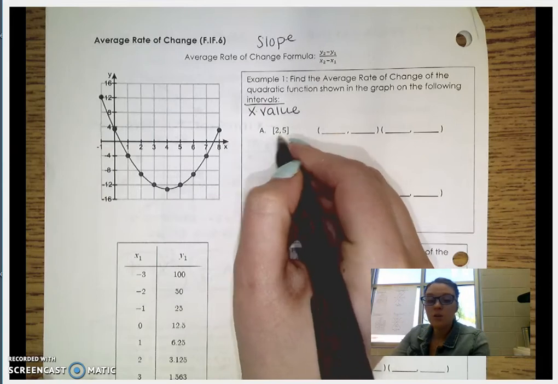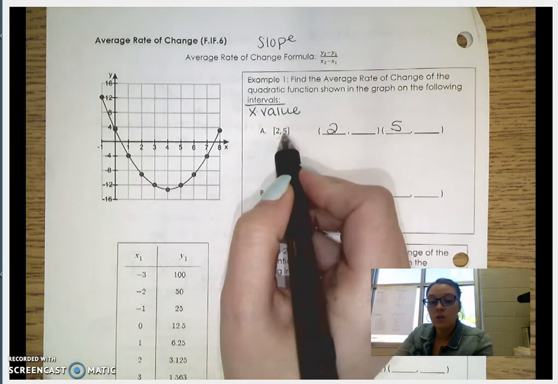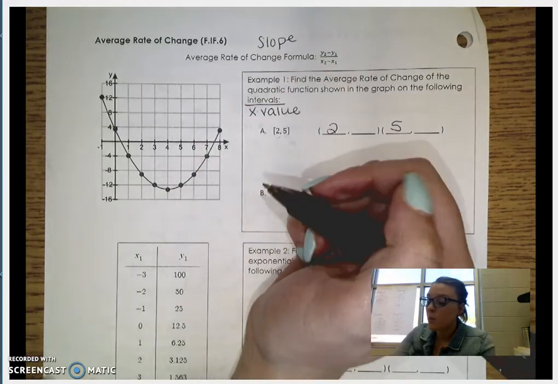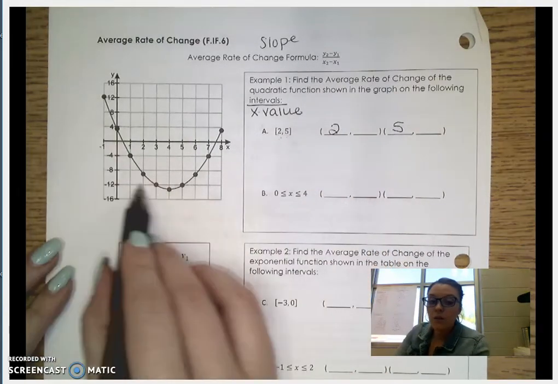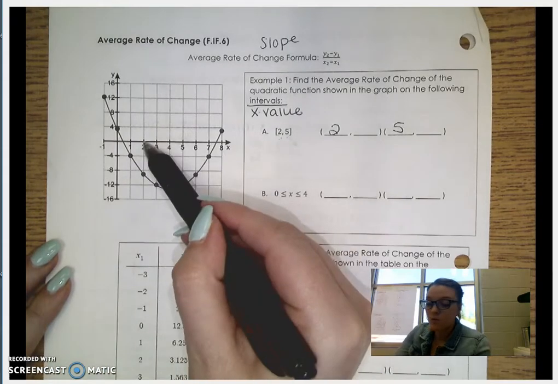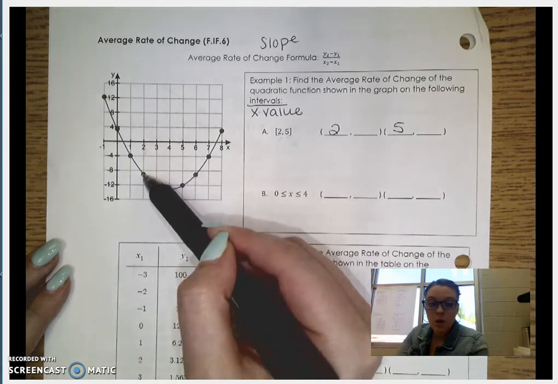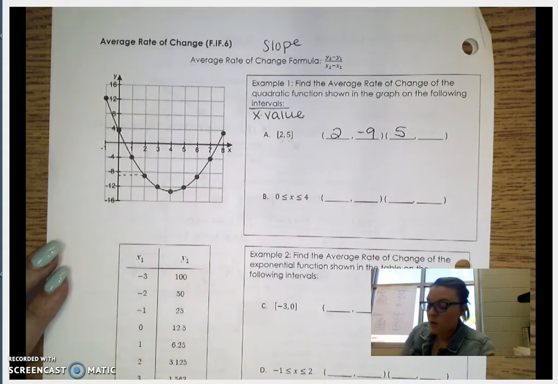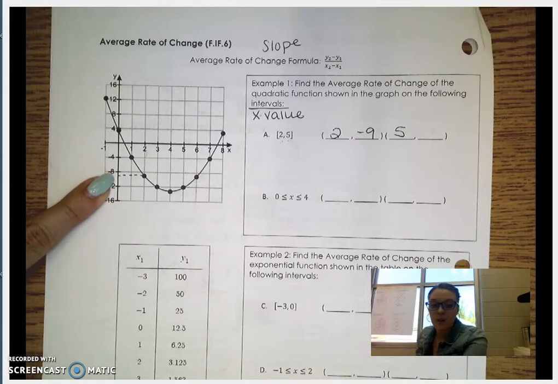So the interval 2 to 5, you have 2 x values. 2 is your first x value, 5 is your second x value. So it's very important to remember that intervals represent x values. Now I just need to find where on the graph x equals 2 is, which is right here. And the point that corresponds to x equals 2 would be -9. If you look at the y value when x equals 2, it's right here at about -9.